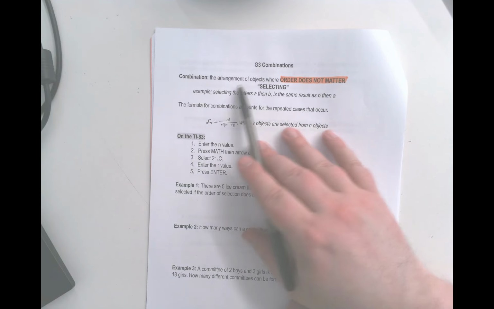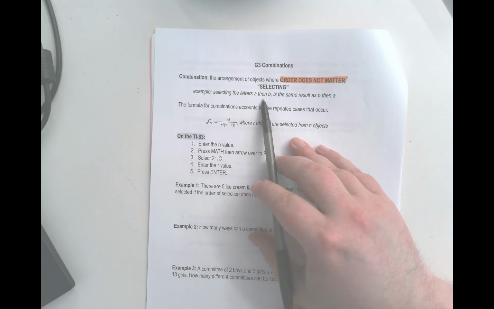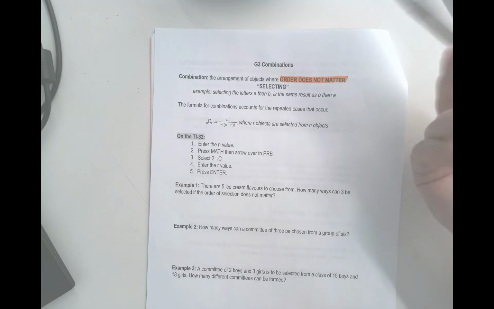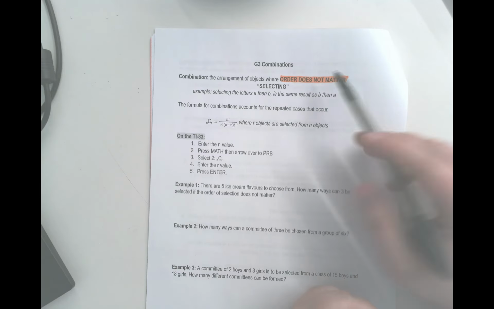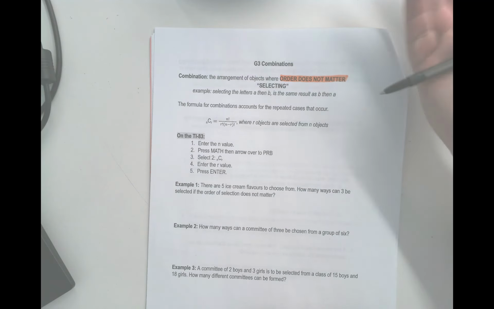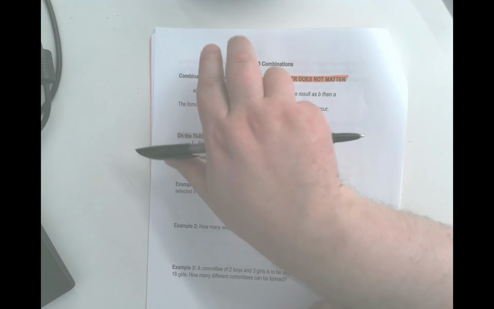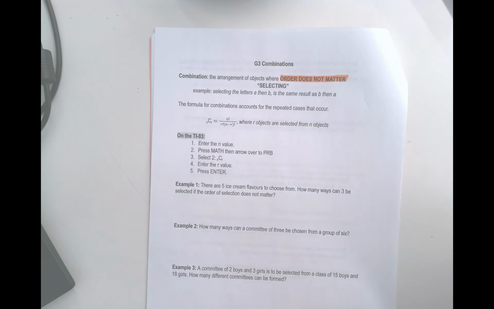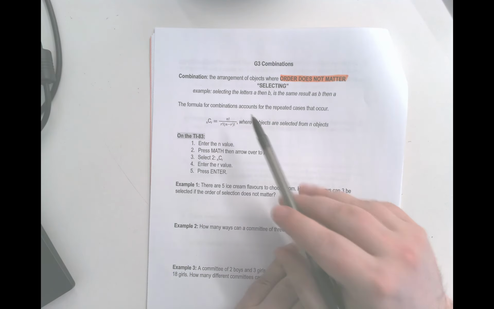You're going to have to pick out keywords that will tell you whether it is a permutation or a combination. For example, if we're selecting two letters, selecting A and B is the same thing as selecting B and A. Those are not two different options. Whereas in permutations, AB and BA, the order of those letters did matter. So here the order does not matter. We are just picking things.